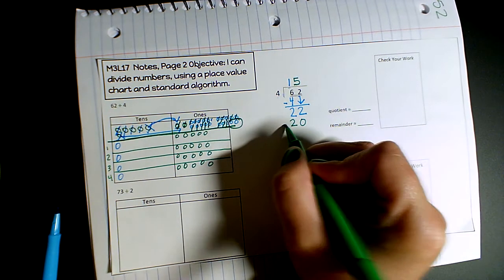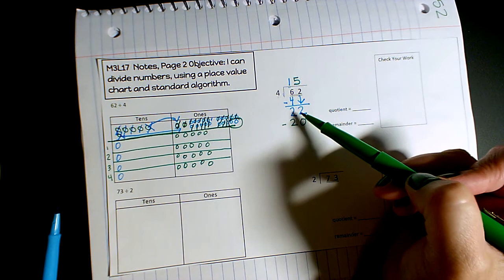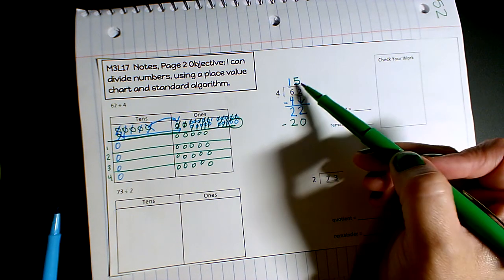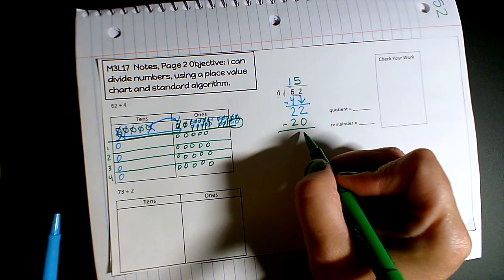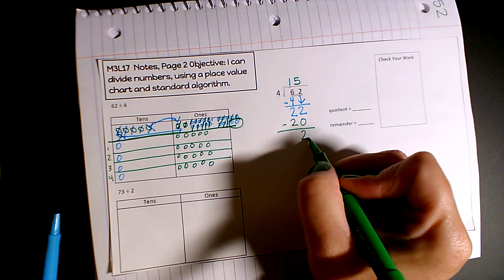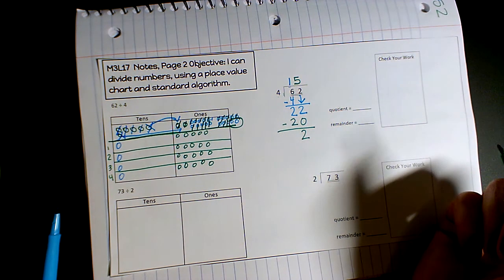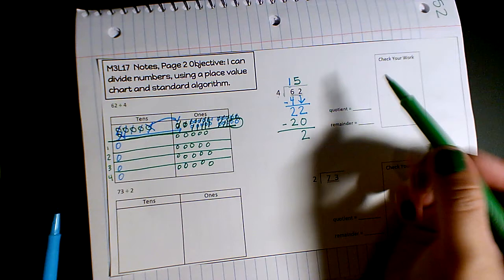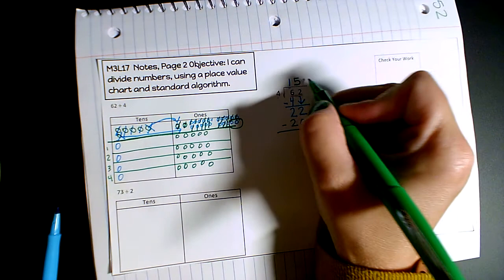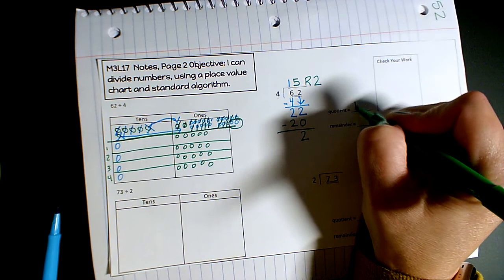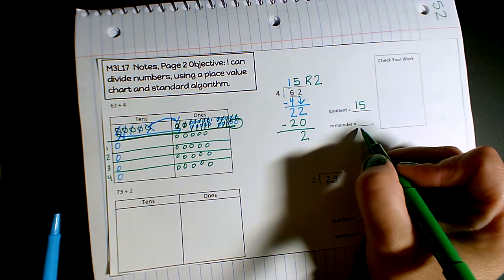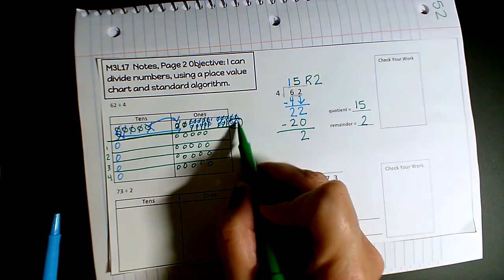Oh, 20. Because how many times can 4 go into 22? It can only go in 5 times, right? So I'm going to do 22 minus 20, which gives me 2. So my answer is 15 with a remainder of 2. So my quotient is 15 and my remainder is 2.